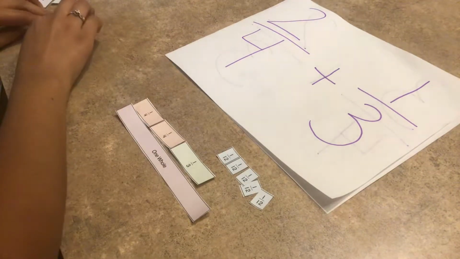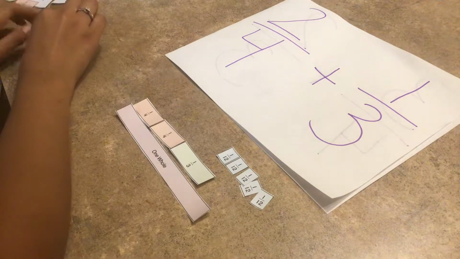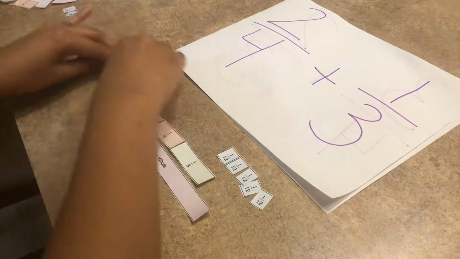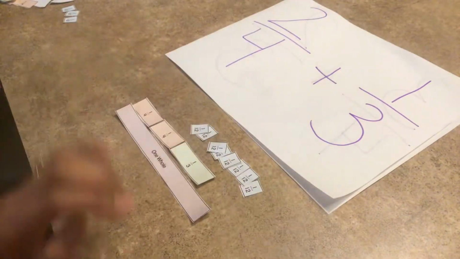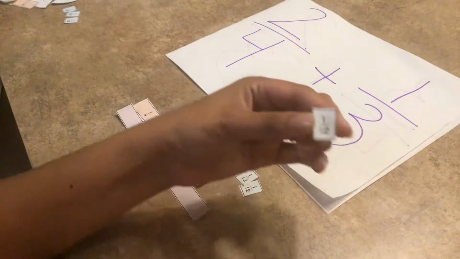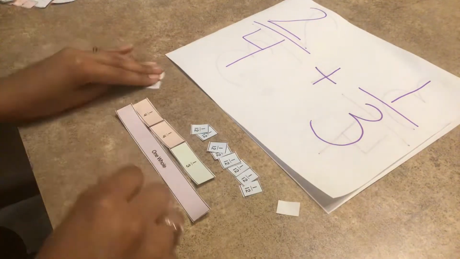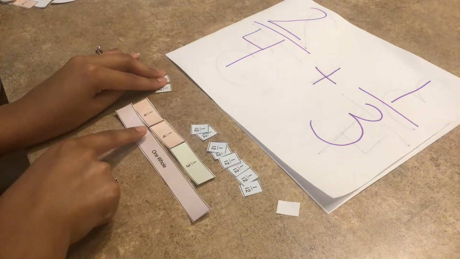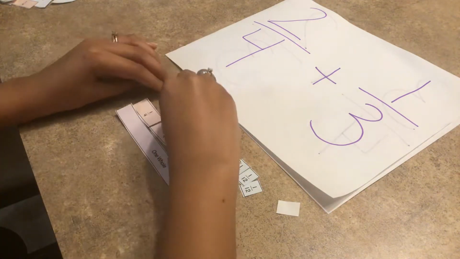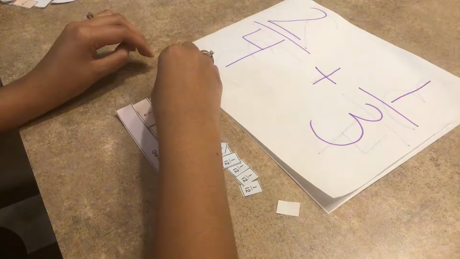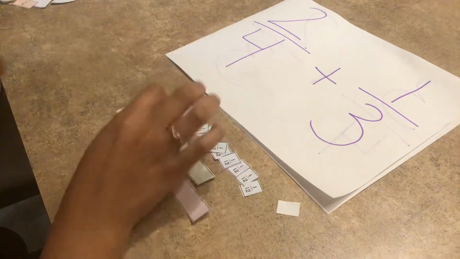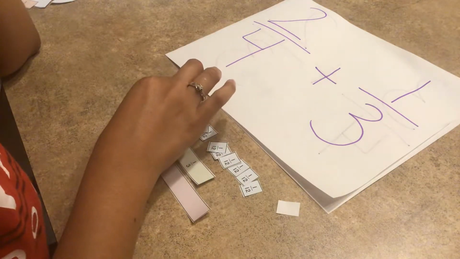But this time, this strip is cut up into 12s. So our unit fraction for this strip would be 1/12. Now I'm going to line it up with my 2 4s and 1/3, and that will help tell me what 2 4s plus 1/3 is. So allow me to line these up.